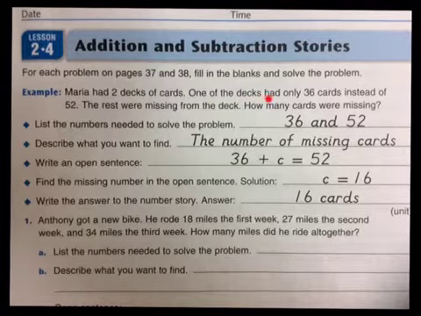So one of the decks had only 36 cards instead of 52. The rest were missing from the deck. Okay, the difference between 36 and 52. How many cards were missing? So list the numbers needed to solve this problem. Well, here are the facts, the data that we were talking about.